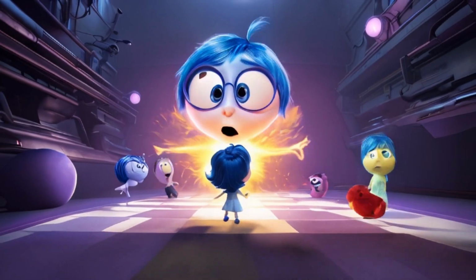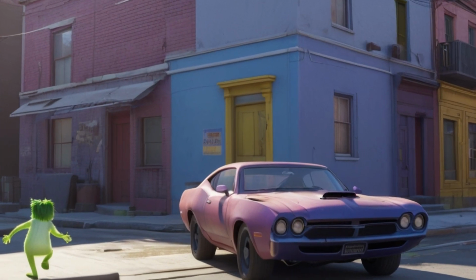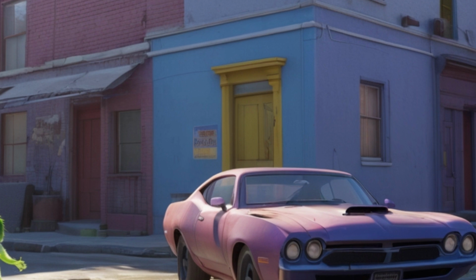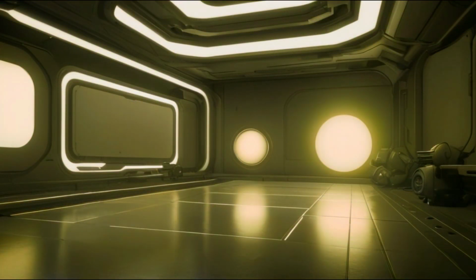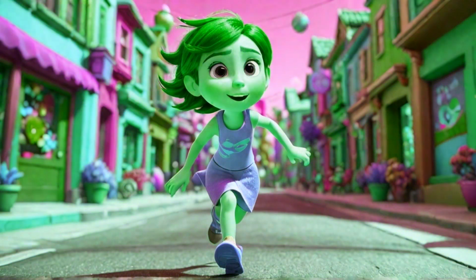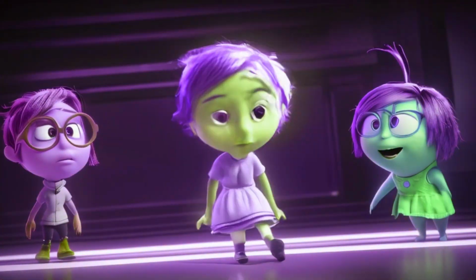To wrap things up, let's emphasize the importance of attention to detail in run cycle animation. Every movement, every pose, and every nuance matters in enhancing the storytelling and bringing characters to life. It's the intricate details that elevate an animation from good to exceptional.